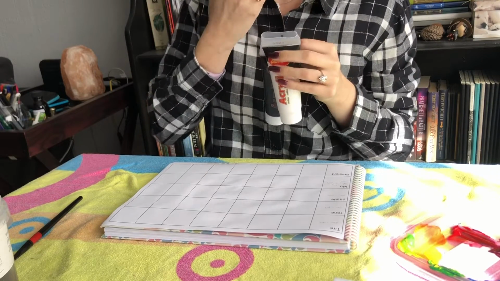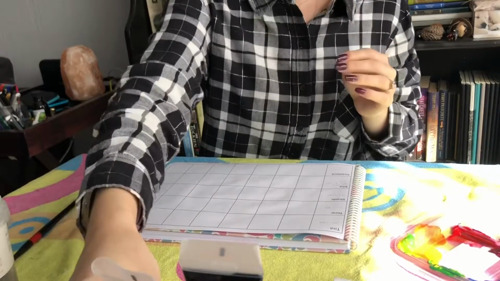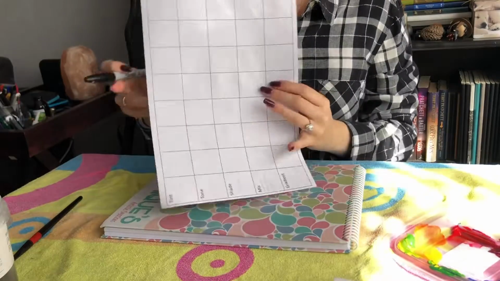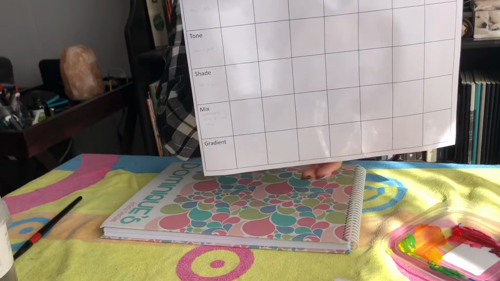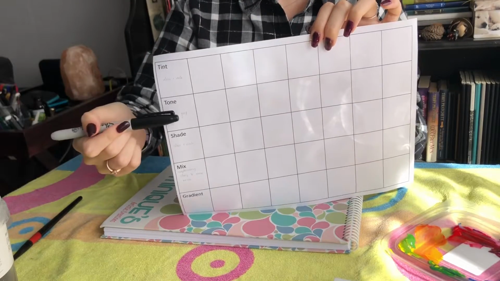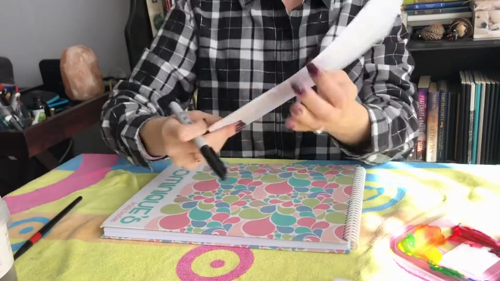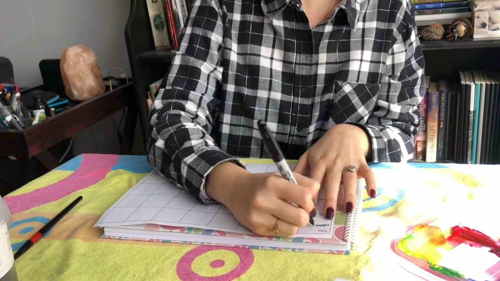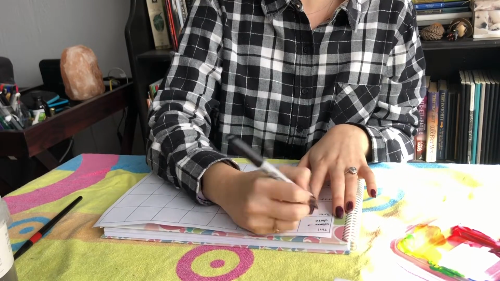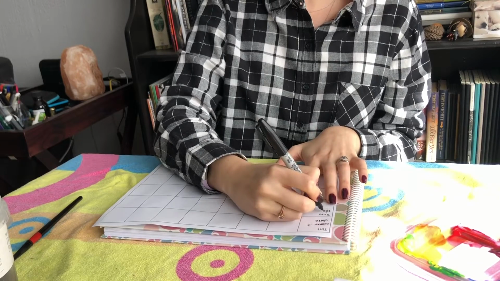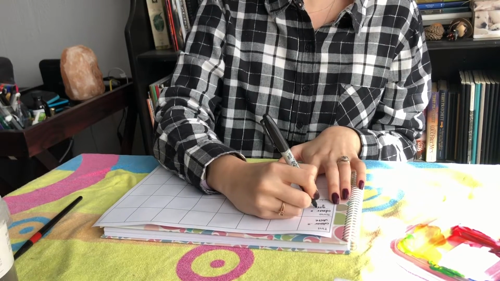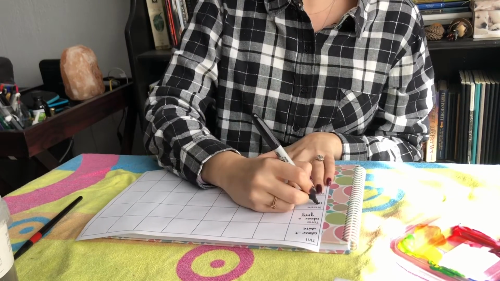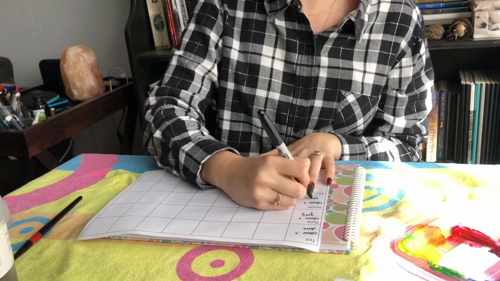What I am going to do first is label what the things are to help me while I work. You'll see, if you printed out the worksheet, we've got tint, tone, shade, mix, and gradient. A tint is a color plus white. A tone is color plus gray, and we spell gray with an E because we speak English, not American. Shade is color plus black.